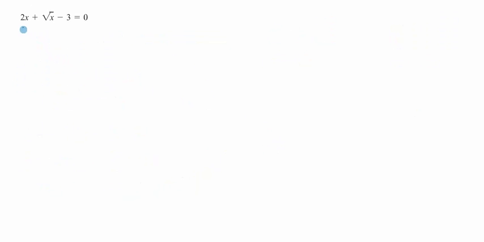In this problem, we have 2x plus square root of x minus 3 equals 0. First thing I want to do is identify what our thing is that we're going to let u substitute as. So we're going to write this x as the square root of x squared.